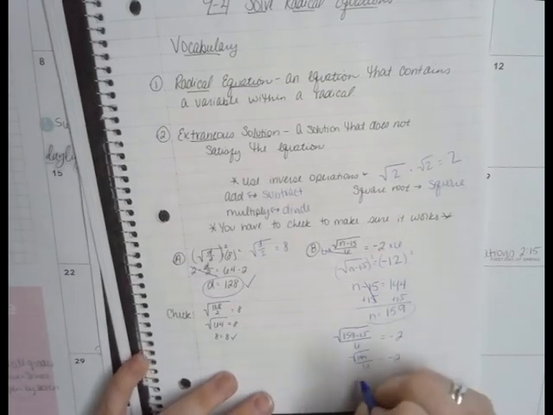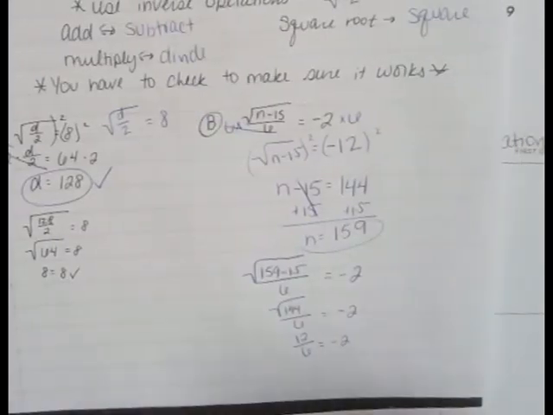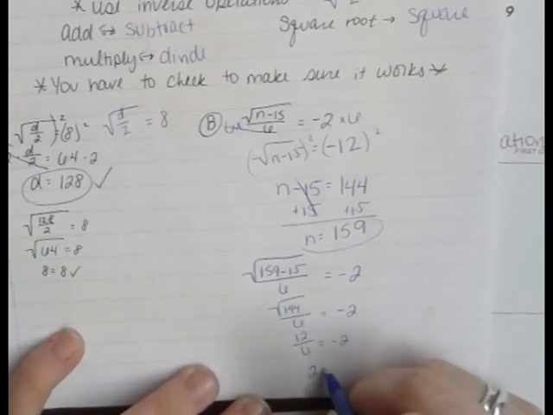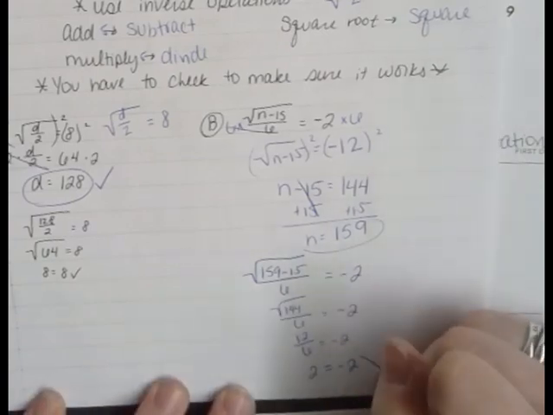Square root of 144 is 12. And so now I have 12 divided by 6 equals negative 2. Going to zoom in a little bit so you can see where I'm at. So now I'm going to do 12 divided by 6, which is 2. And when I get to the end, it says 2 equals negative 2. And we all know that is not true.